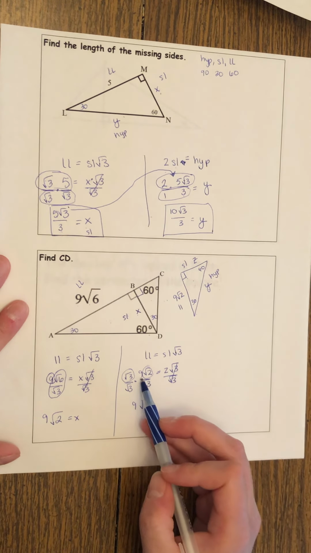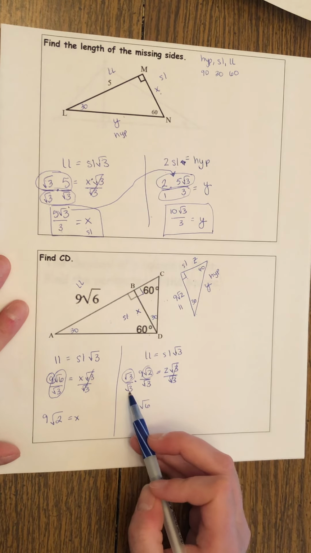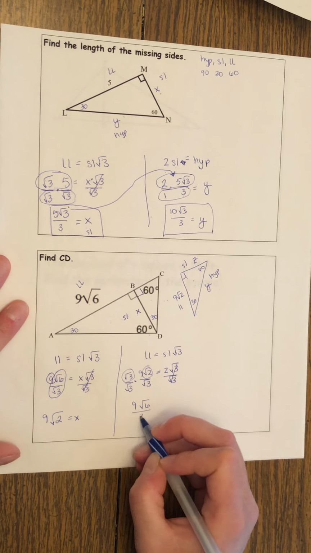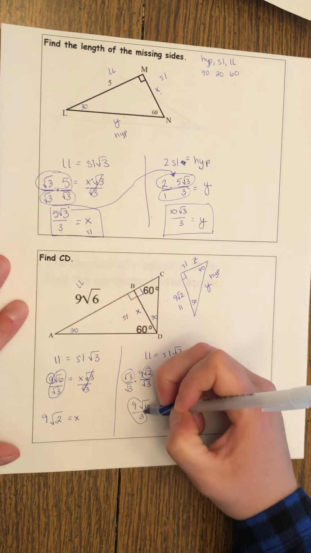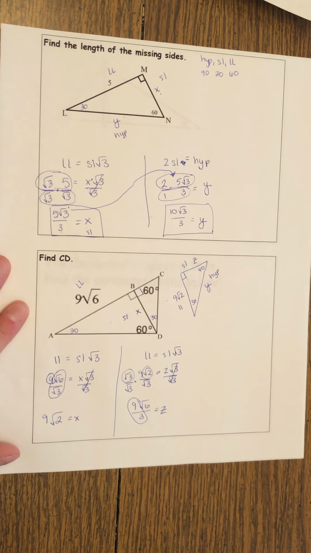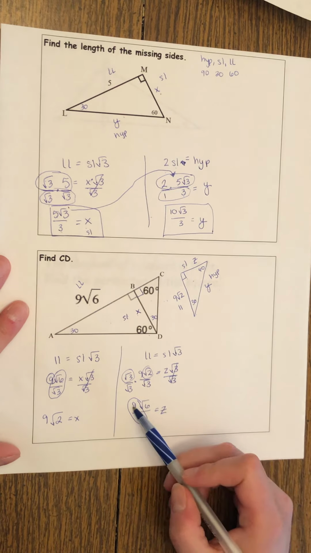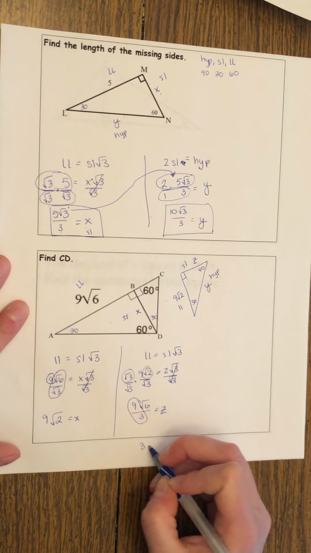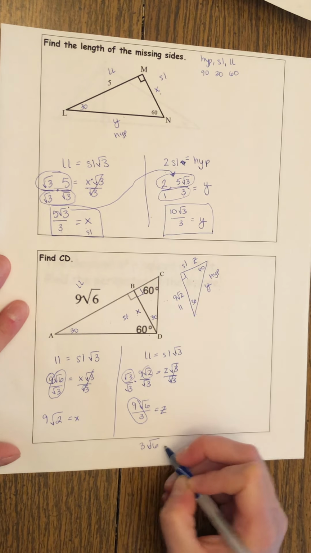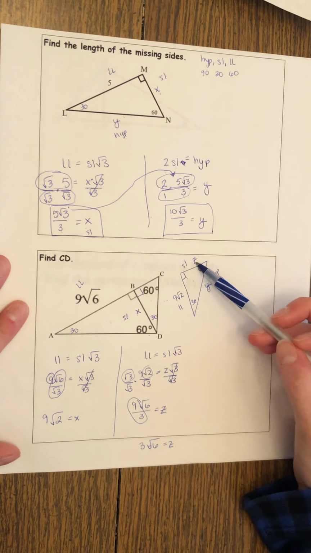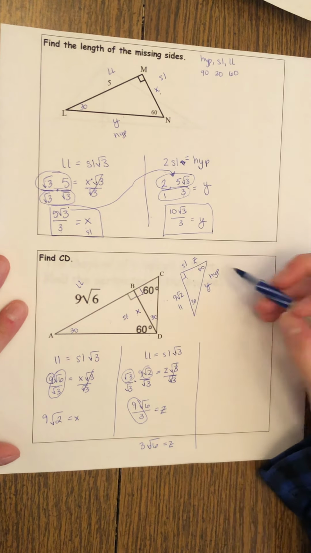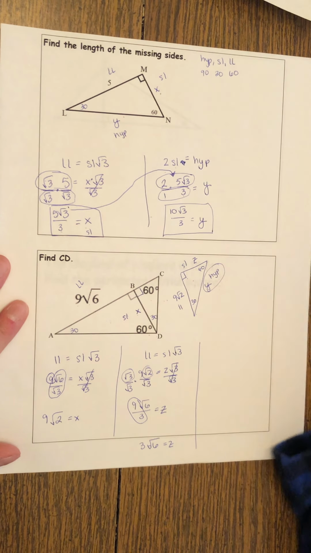Out in front, I still have that 9. Well, what's root 3 times root 3 in the bottom? That's 3. And then outside the radical, we do have 2 numbers that can be simplified. 9 divided by 3 is 3 times the square root of 6. That's what z was. Our whole goal, though, is to find the hypotenuse.